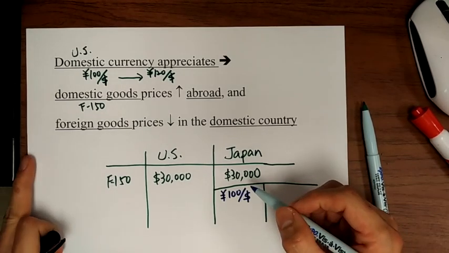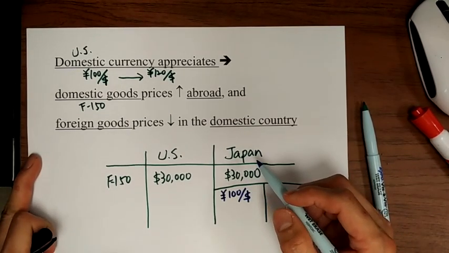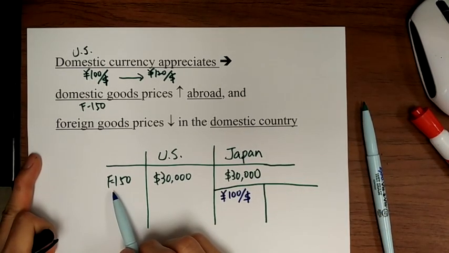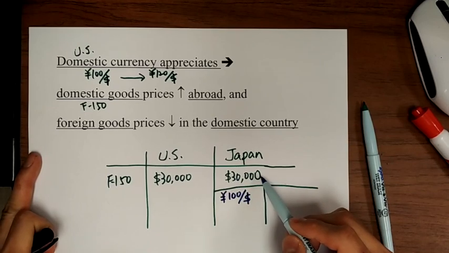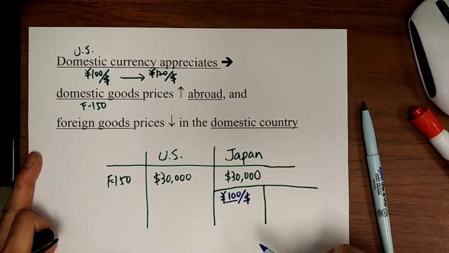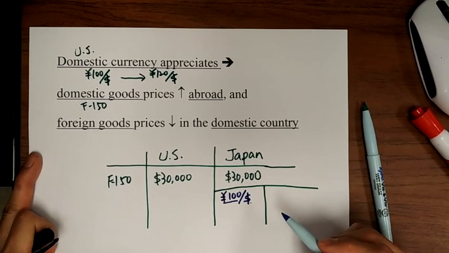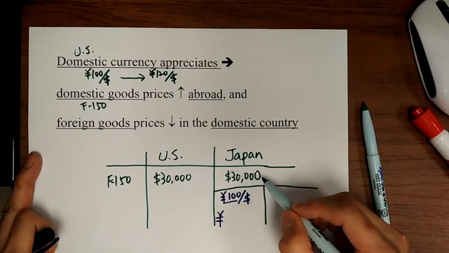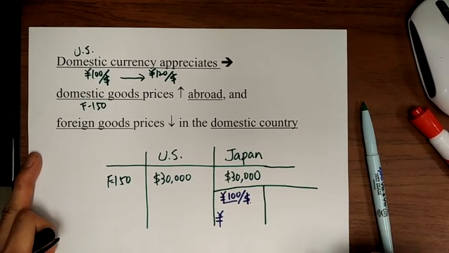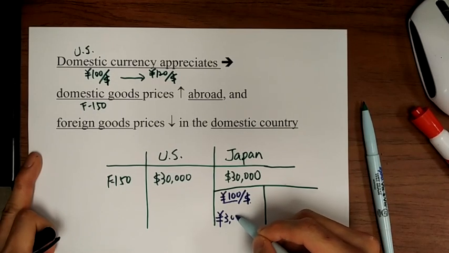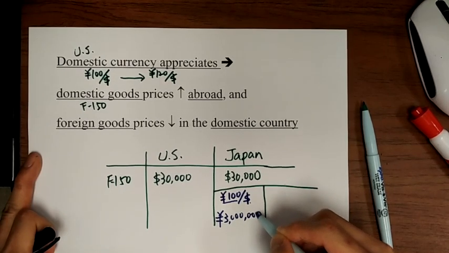Then, how many dollars does a Japanese have to buy for this F-150? The answer is $30,000. Now, they use 100 yens to buy a dollar. Then how many yens do they need to buy $30,000? The answer is 3 million yens.